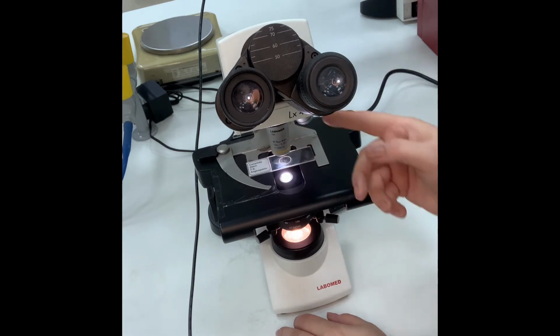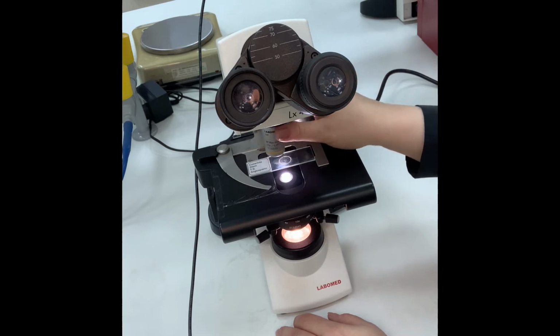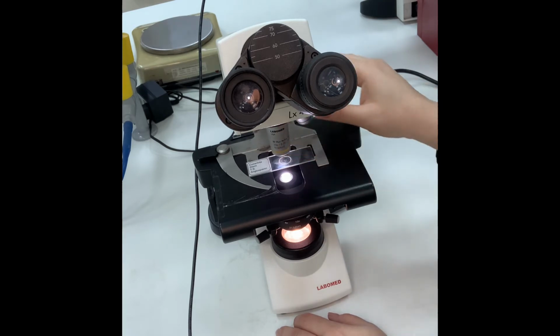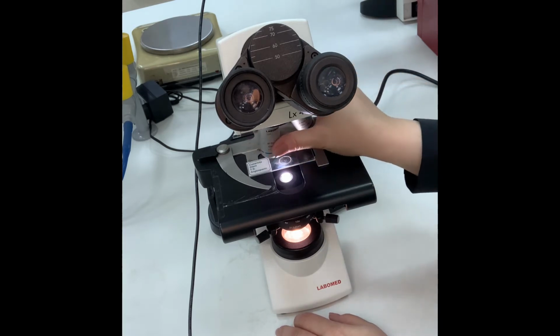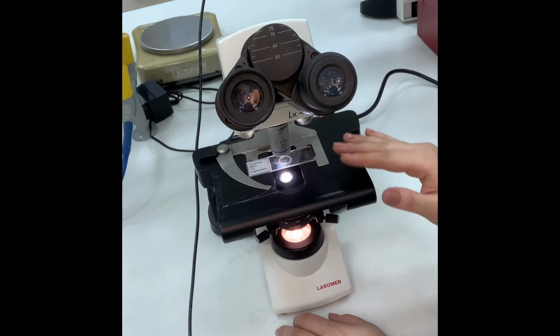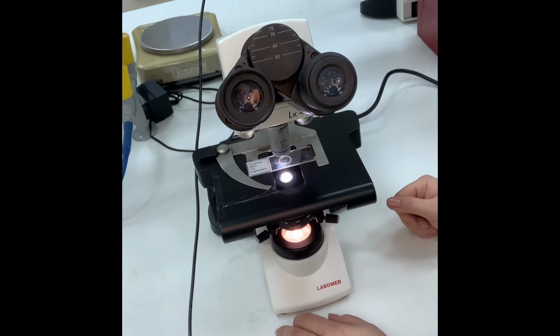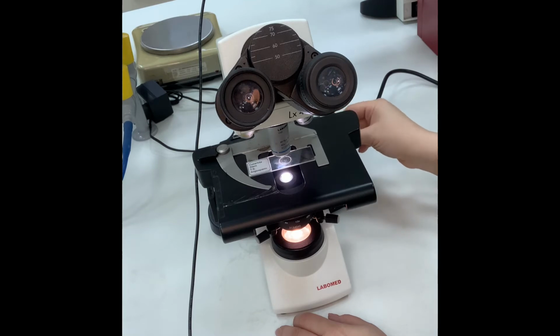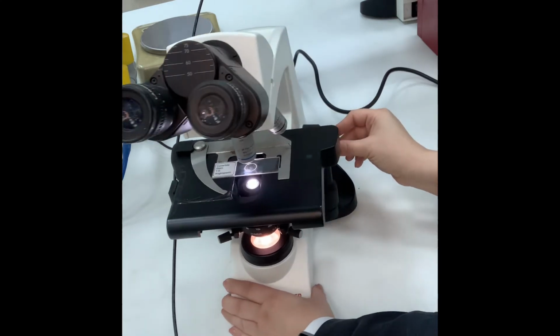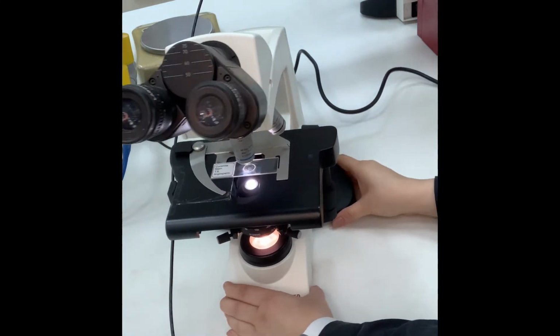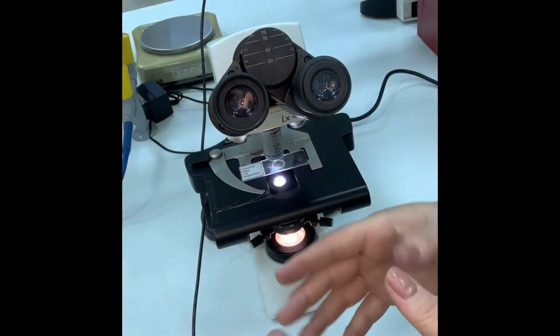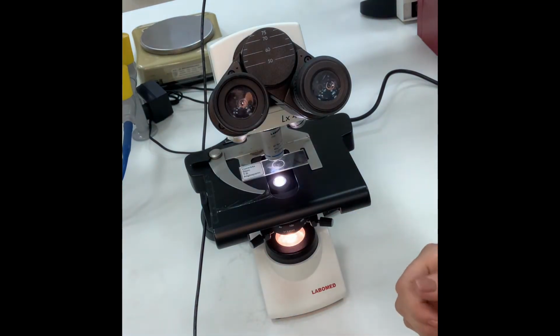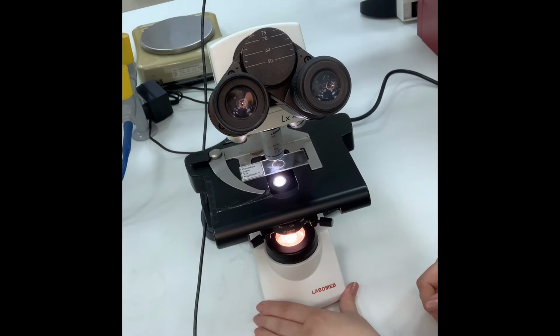All you have to do is to pull the revolving nose piece and change it into a 10, into a 40, very freely. All you have to do is to sharpen the image by using the fine focus, the small knob over here, because once you go deeper, it sometimes becomes foggy, so you will just have to focus it.